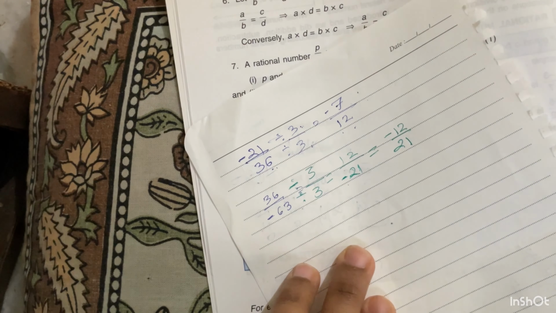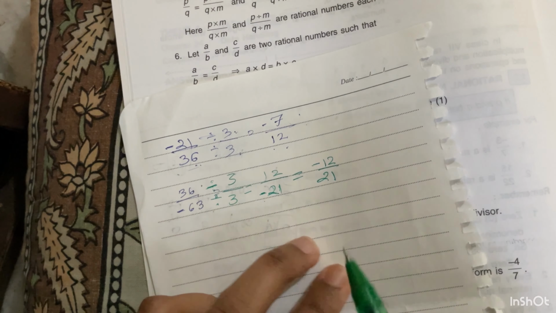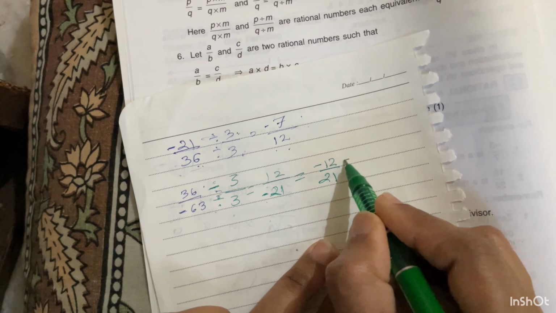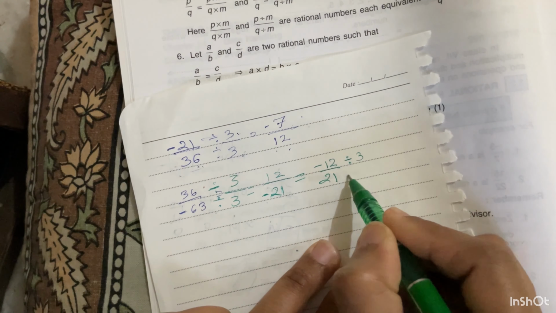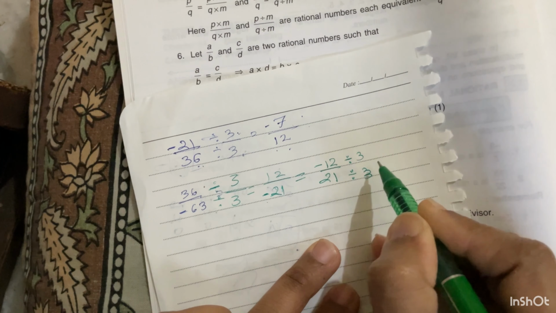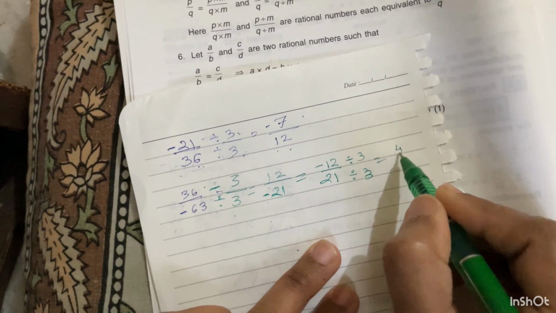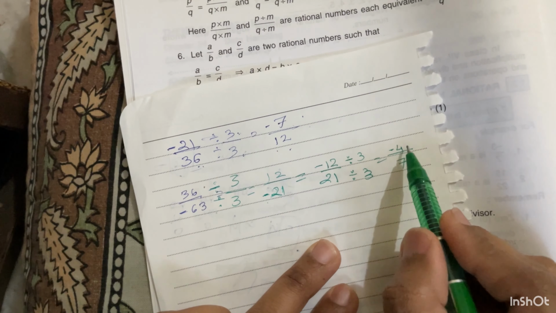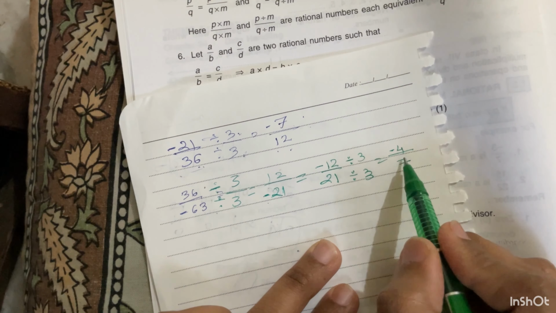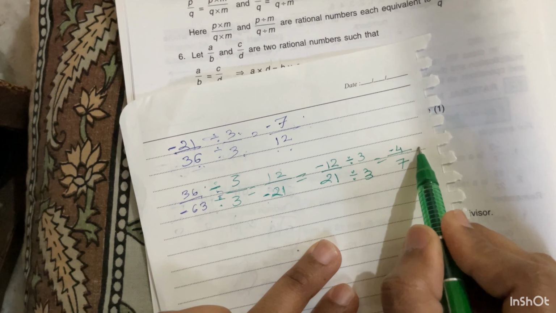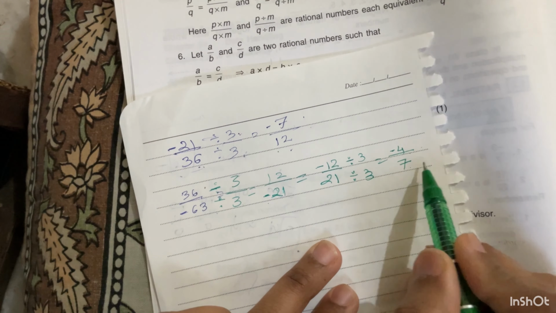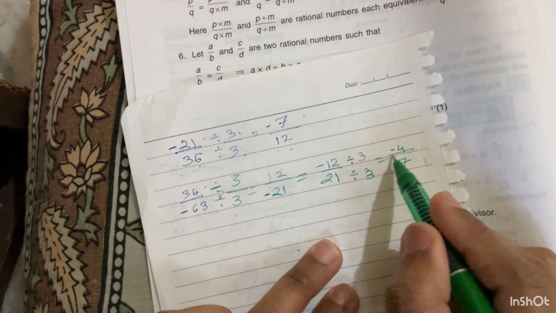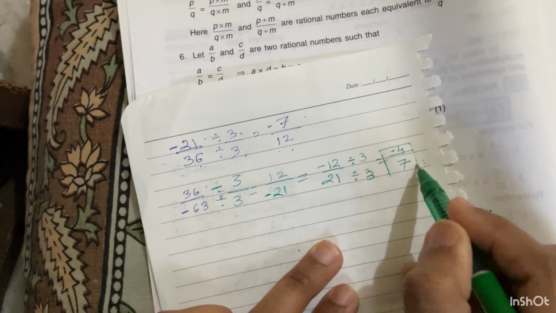Now look at this number clearly. Still it is not in the standard form. Why? Because 12 can be divided by 3 and 21 also can be divided by 3. Now see here, 3 4s are 12, minus let it be as it is. Now here 3 7s are 21. Now minus 4 by 7 is the standard form. Still 4 we can divide by 2, but 7 we cannot divide by any number, only by 1. So that is not possible. So minus 4 by 7 is the standard form.